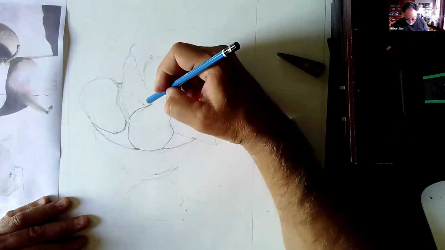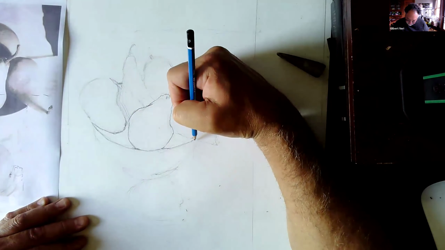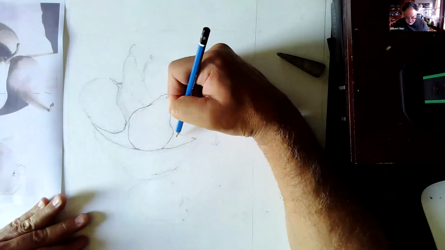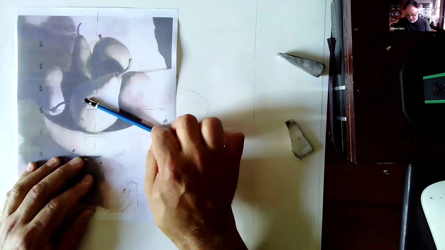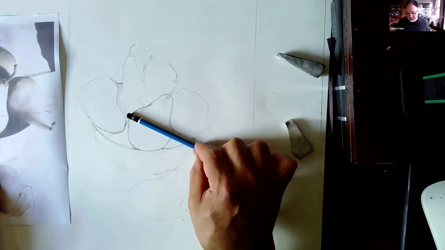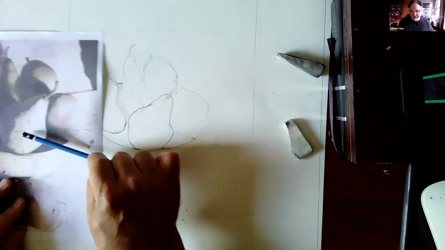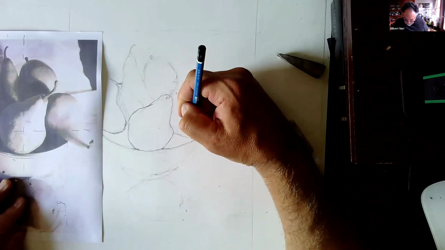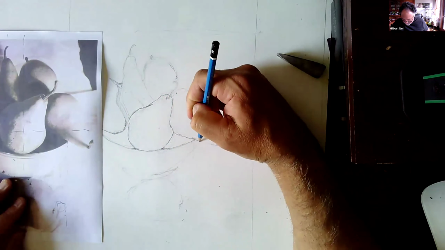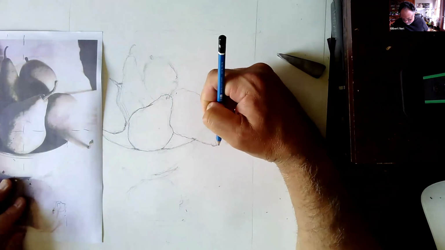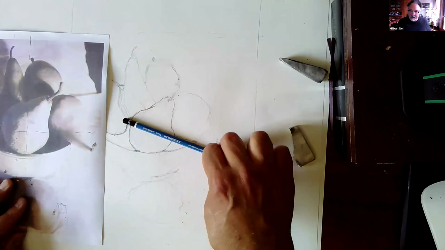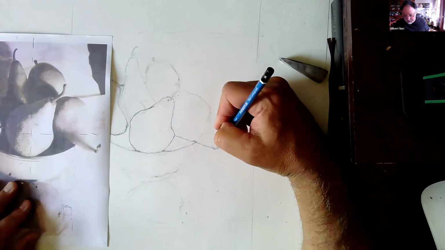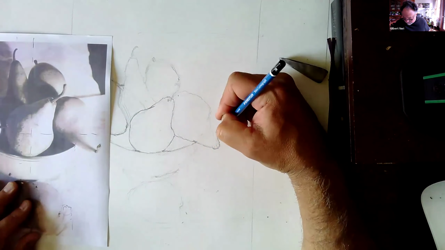Okay, there's that one. Now this one's a little tricky because some of it is in shadow. But one of the things that you can do here, if you have your pencil, you can use your pencil to eyeball the angle, right? So if I eyeball the angle on this, and I bring it over here, then I'm like, okay, cool. I got it more or less about the same angle. You'll know that if your pear's up here and it's not matching, then it's time to just make a little correction, no problem.